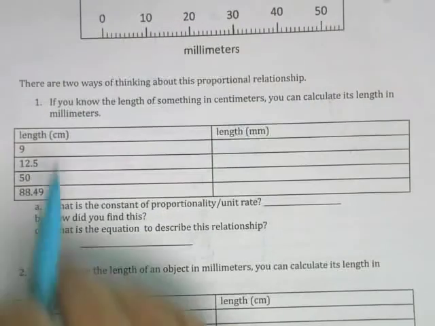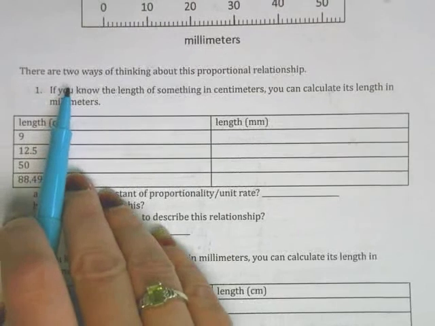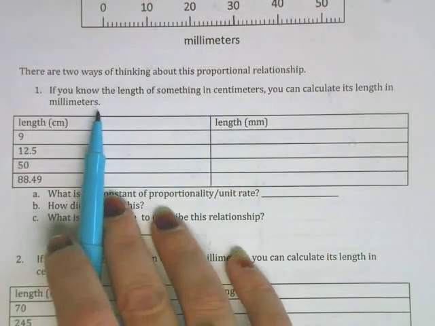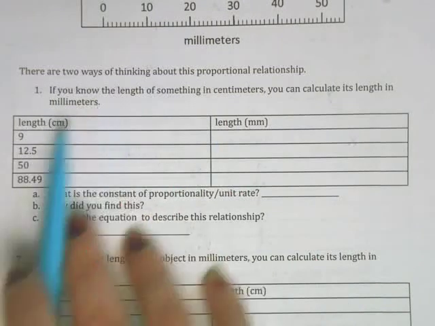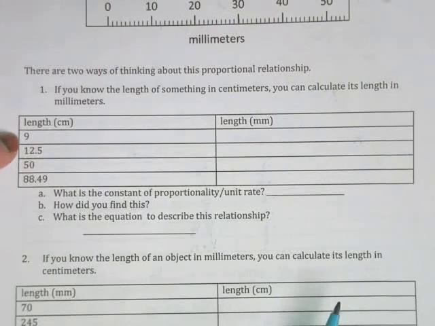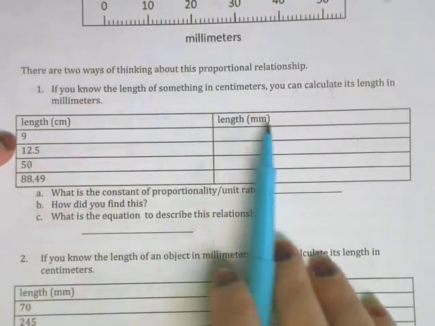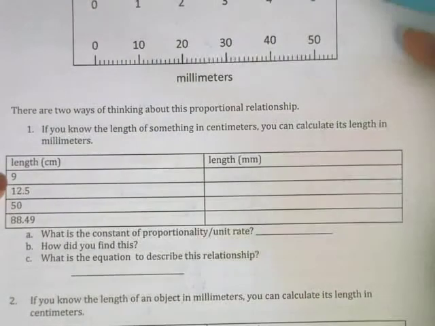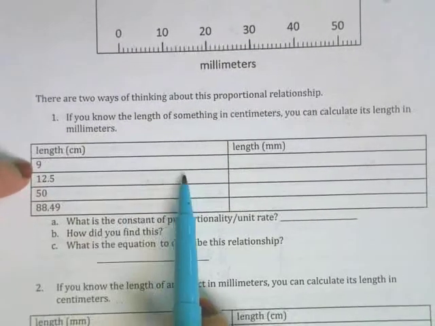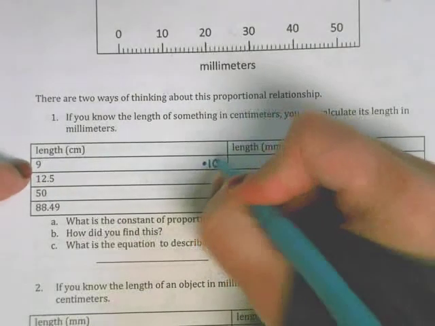So if we look at it, there are 2 ways to think about this proportional relationship. If you know the length of something in centimeters, you can find out how many millimeters it is pretty quickly. Let's take a look at that relationship first. If something is 9 centimeters long, how many millimeters is it going to be? Is it going to be more or less? If you've got 9 centimeters somewhere over here, it's going to be a lot of millimeters, right? How many millimeters are there in a centimeter? There's 10. So to get from centimeters to millimeters, it's going to be bigger. We're going to be multiplying by 10.